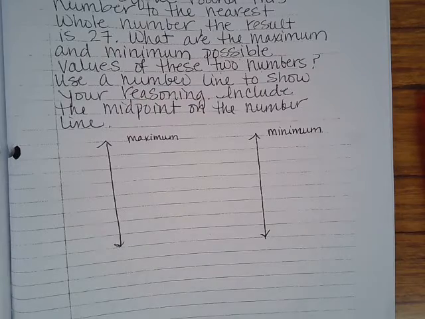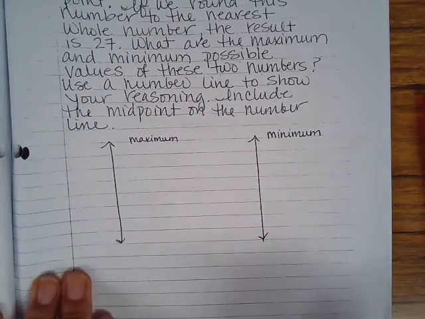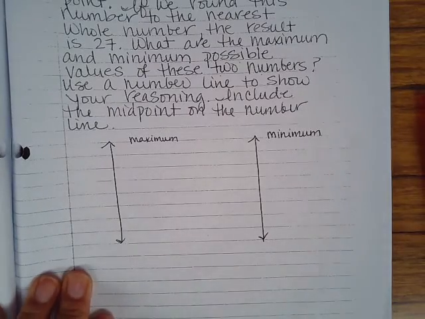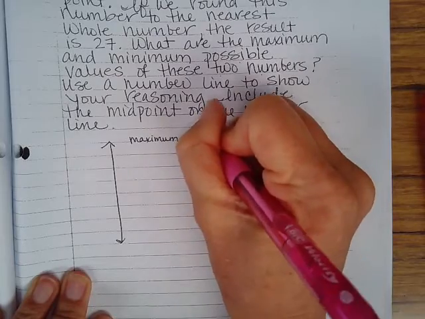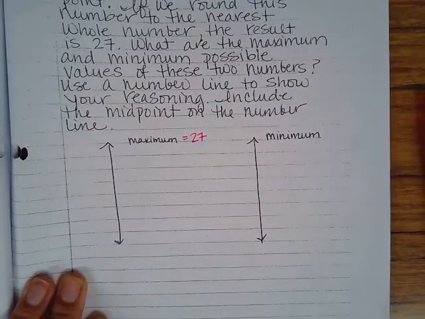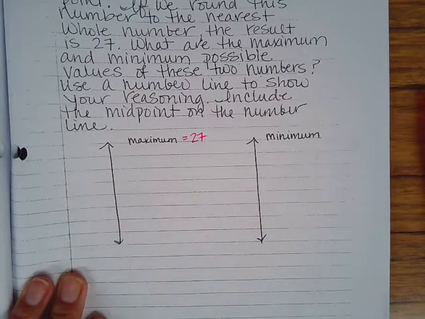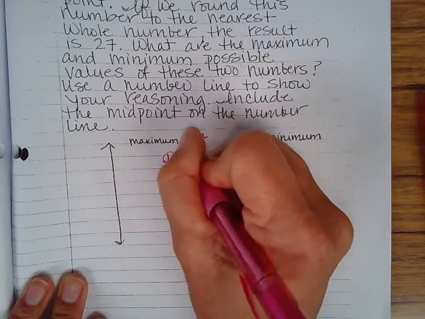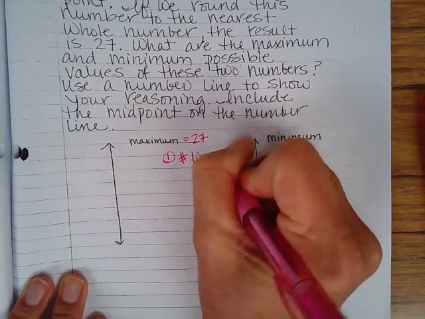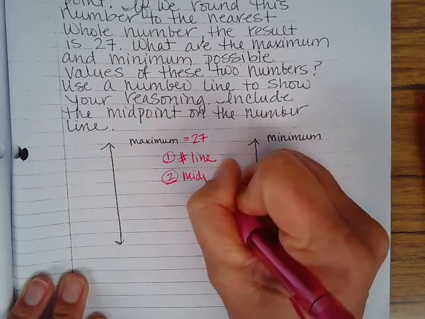So step 1, create a number line. Done. Step 2, our maximum has to be 27. Okay? So step 1, create the number line. Step 2, let's find the midpoint.